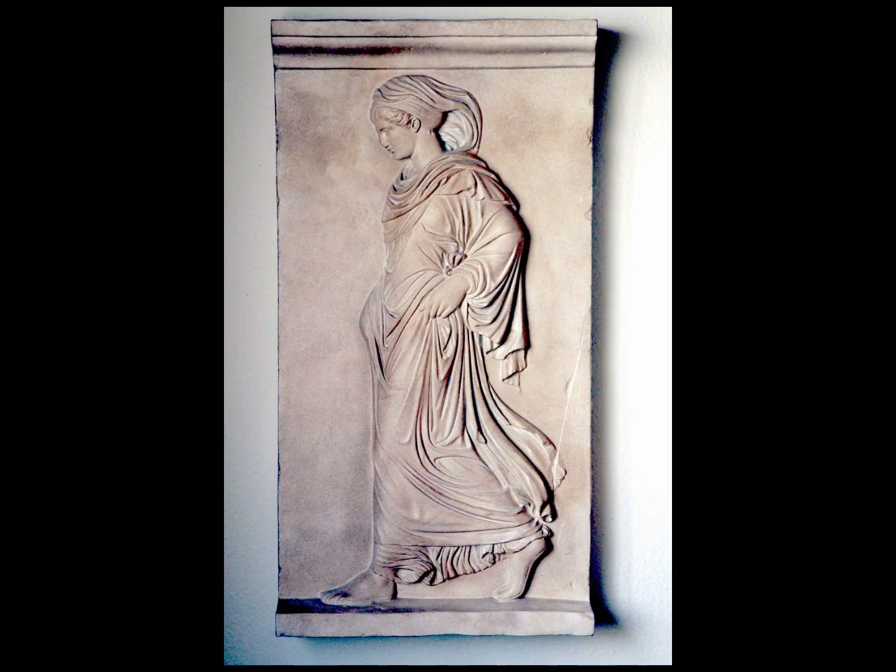The way this works sometimes is I'll stop and then it'll go forward one slide. So my apologies. But anyways, the Doryphorus is a spear bearer. It's from the High Classical period in sculpture, from 450 BCE. And actually, Mia has an example of this particular sculpture.